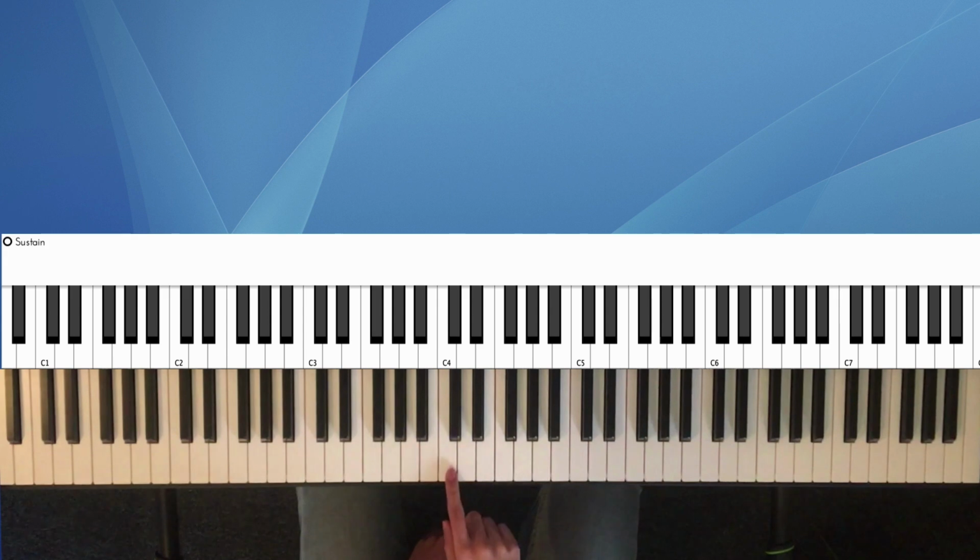So if I go from C, I play it, skip, play, skip, play. Now you have C major. What about F major?